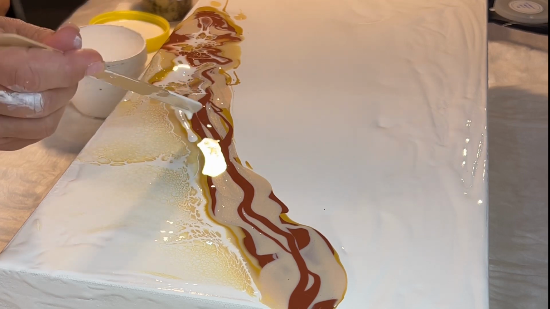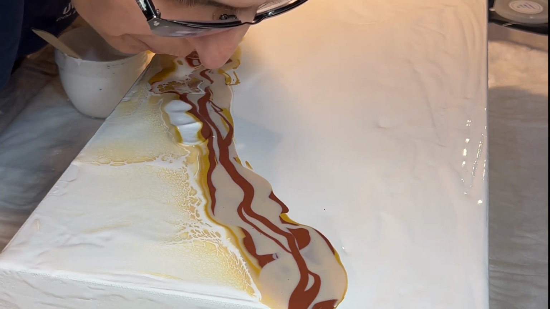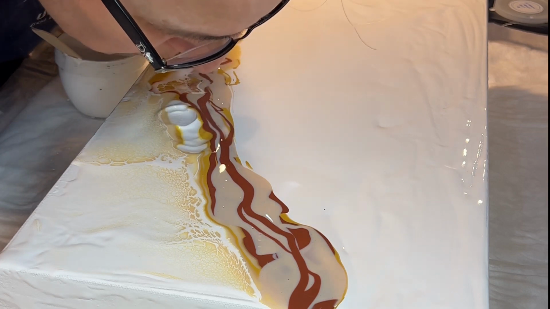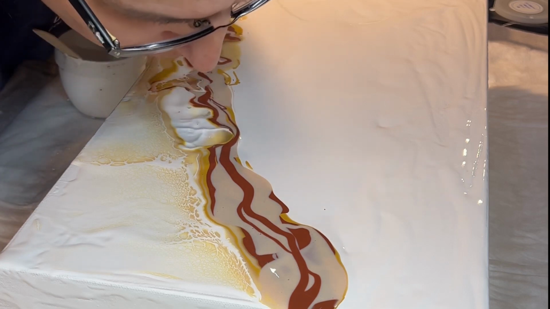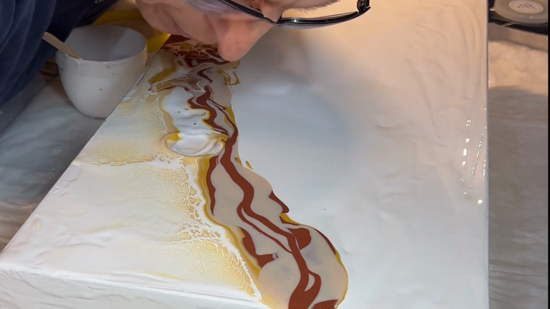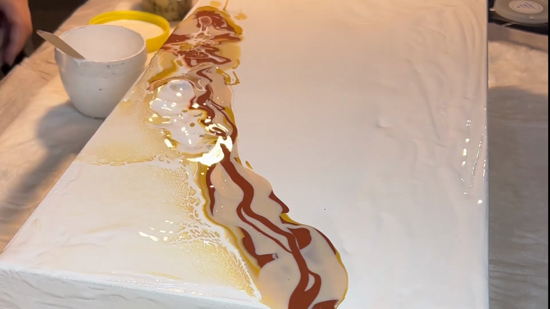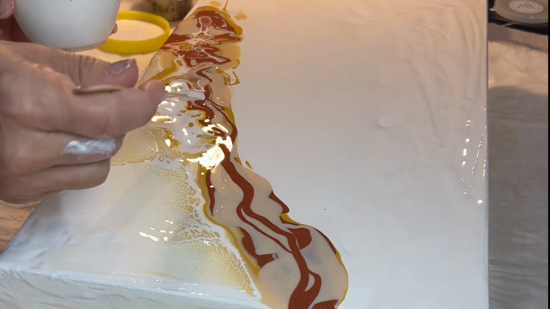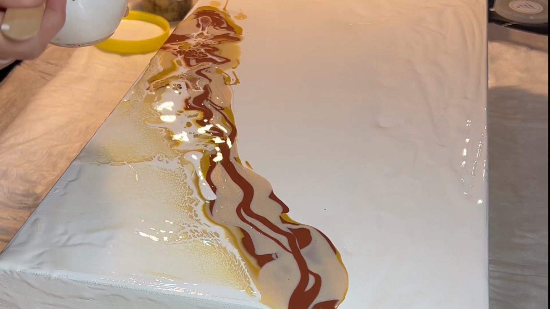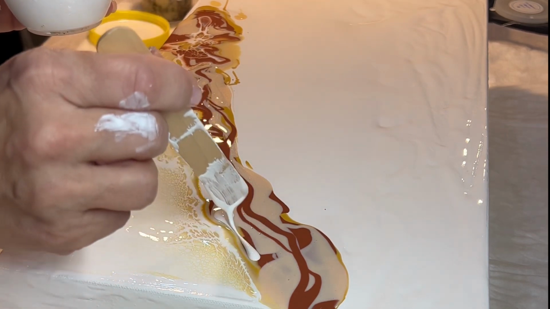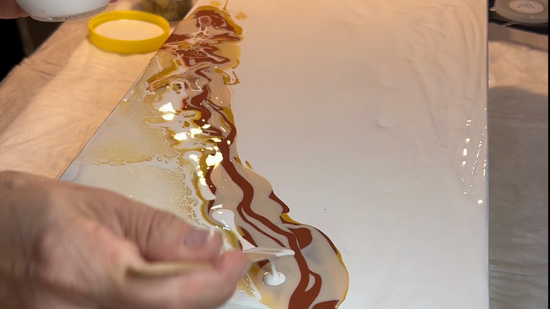I'm gonna stretch this one out a little bit more. Do another bit of a stretch here. And then one last one there on the end.